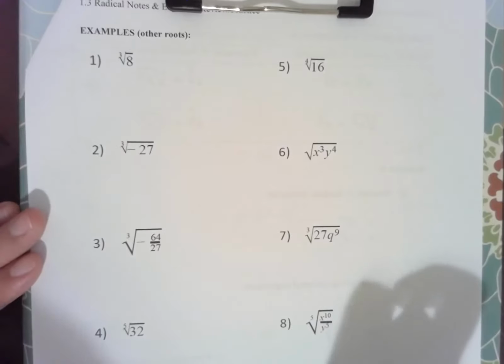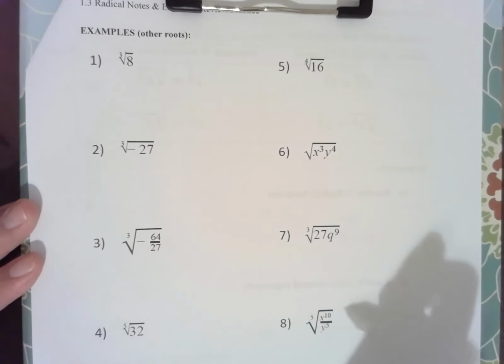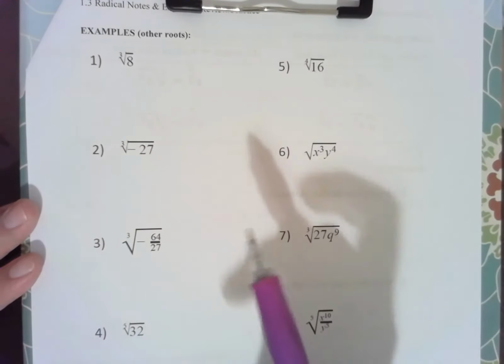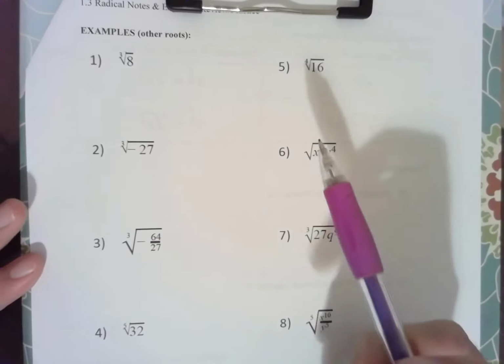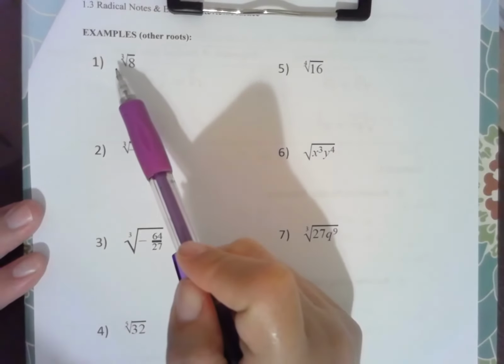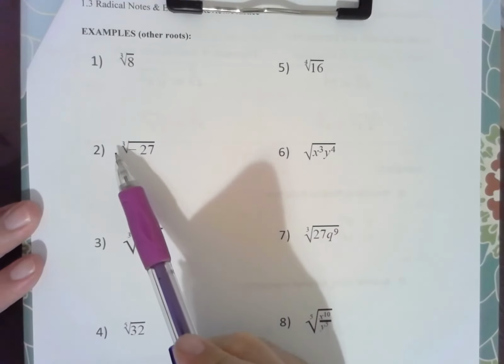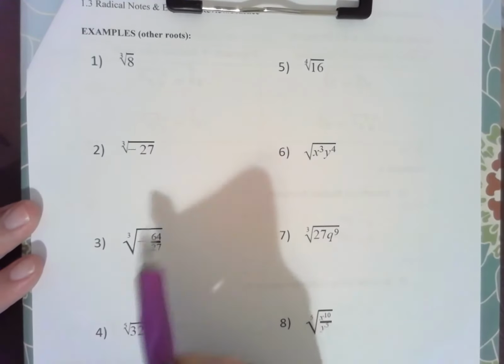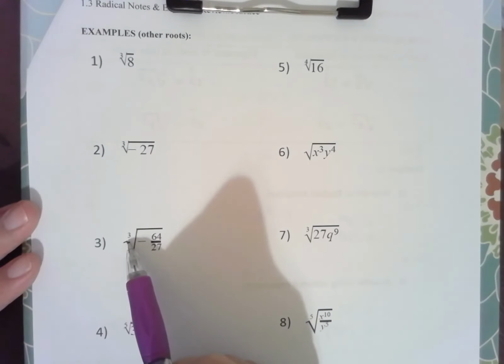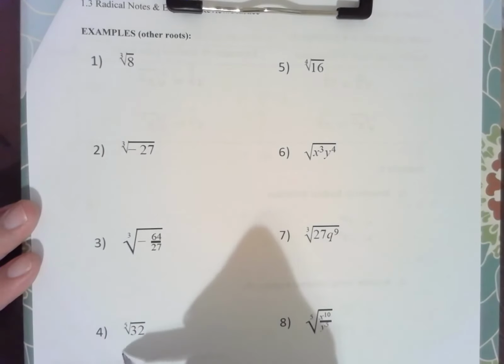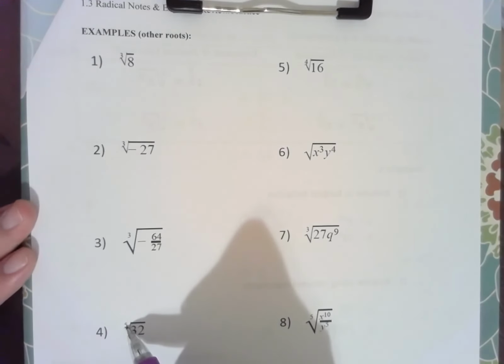In the other problems, we had square roots, and so we wanted groups of 2. In these problems, we have different types of roots. So number 1 is a cube root, so we're going to be looking for groups of 3. Number 2, also a cube root. Number 3, also a cube root. But if you look at number 4, that has a 5, so that means they want groups of 5.